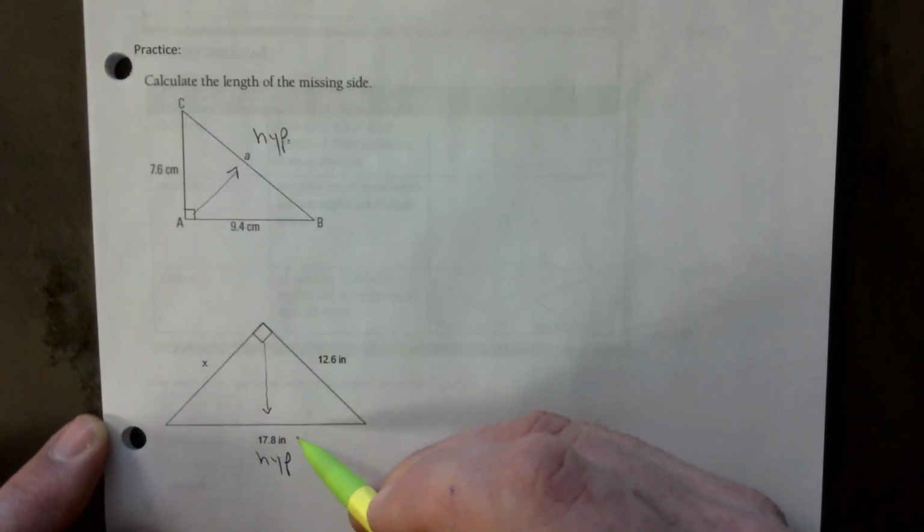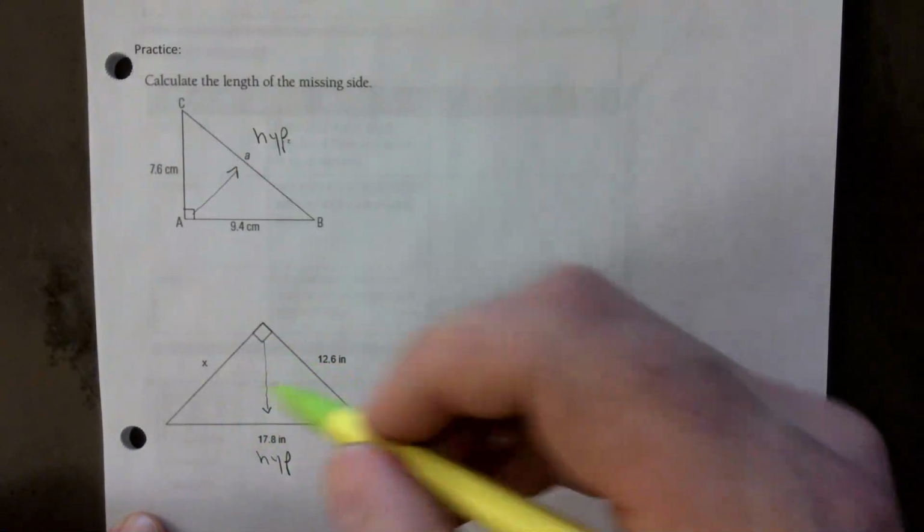So what am I trying to find in this one here? You're trying to find one of the legs. Yes. So use the formulas and figure out what they are, please. I'm not going to spend a whole lot of time on that. You'll get a chance yet to practice a bit more.